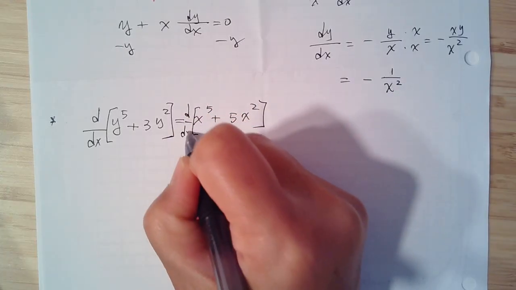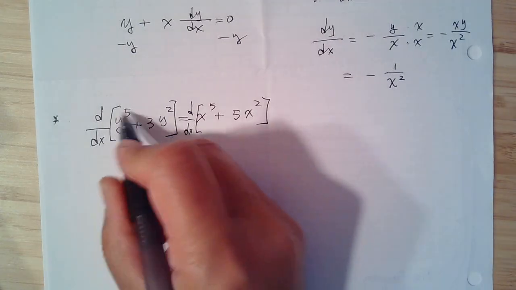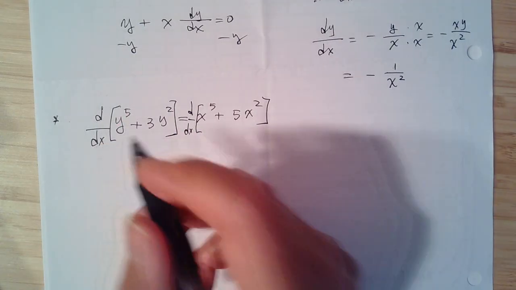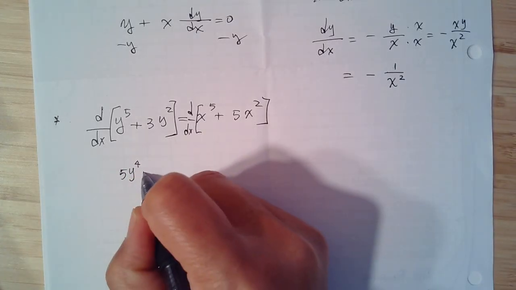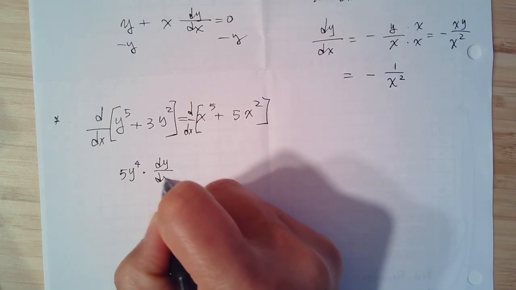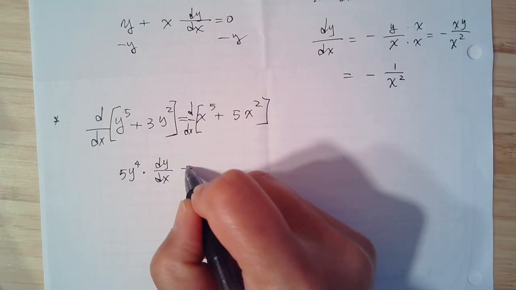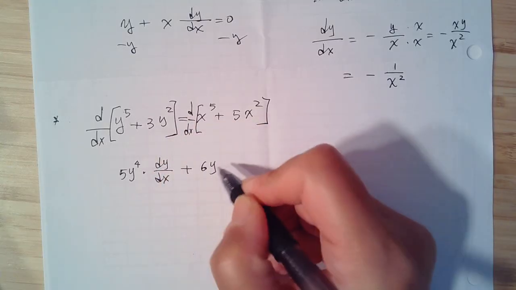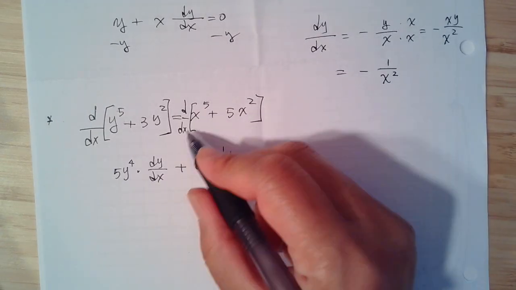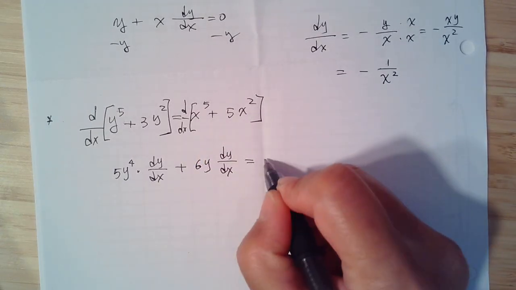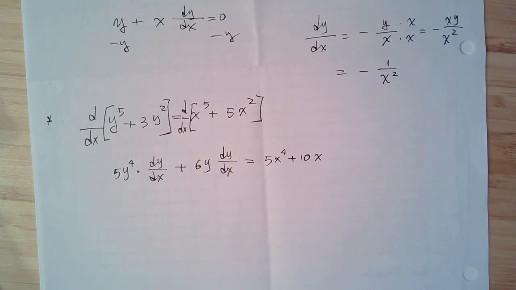So I will take the derivative of the left side and the right side. Then I take the derivative of this, which uses the chain rule. So that's going to be 5y to the fourth times dy over dx, isn't it? That's the derivative of this one. And the next one is going to be plus 6y times dy over dx. Now the right side is much easier because they only have x. So I get 5x to the fourth plus 10x.